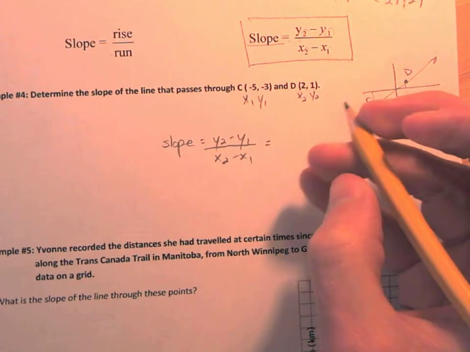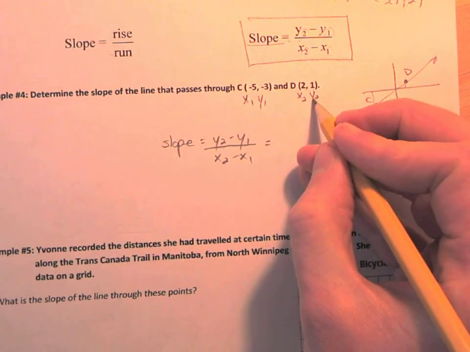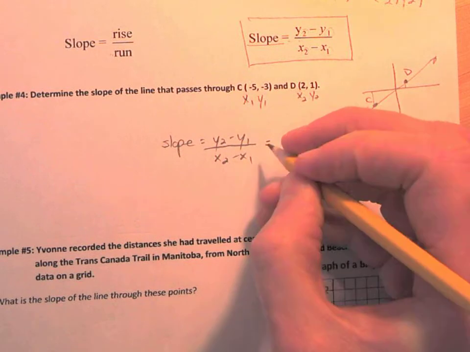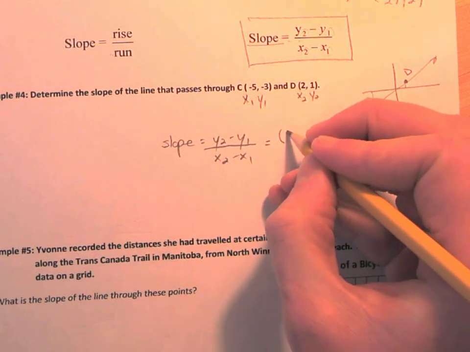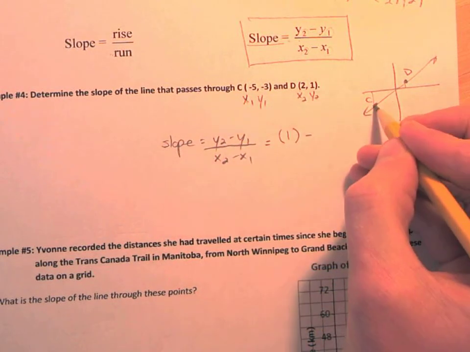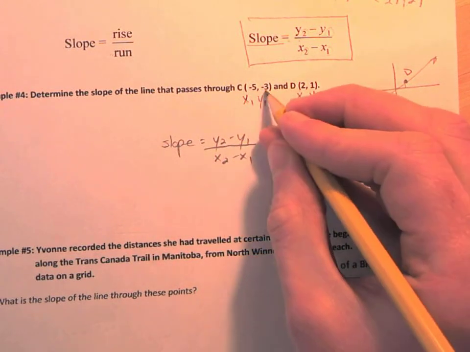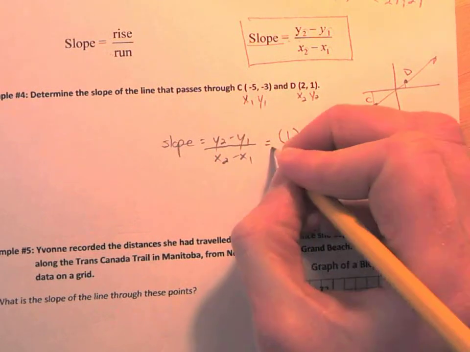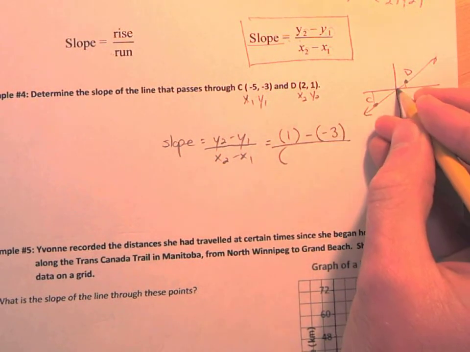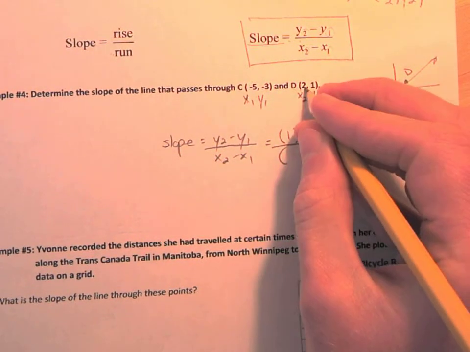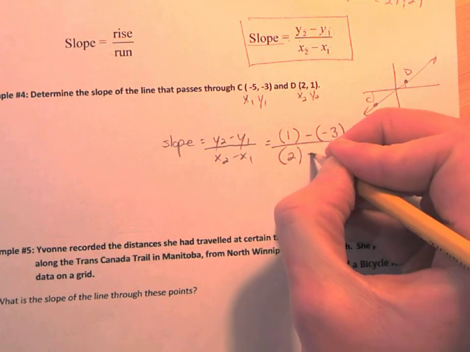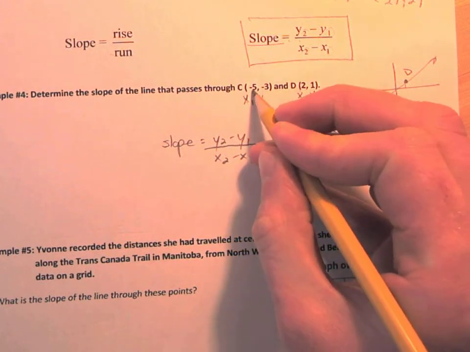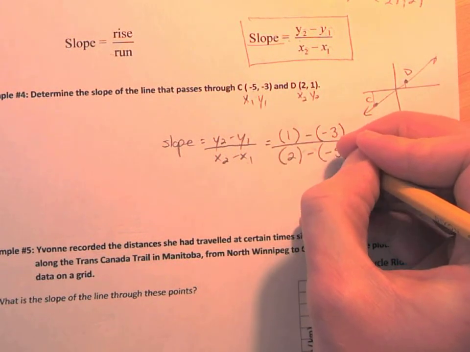And so our y2 is the y value of our second point, which is 1. Our y1 value is the y value of the C point, which is negative 3. Our x value of the second point is 2. And then we subtract the x value of the first point, which is negative 5.